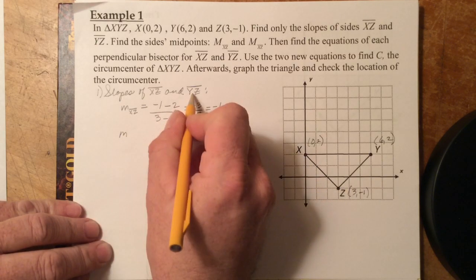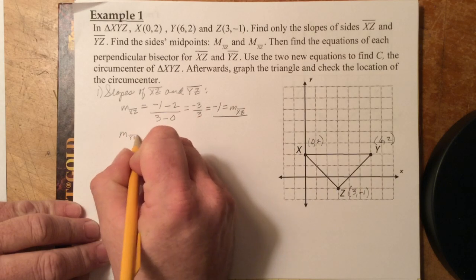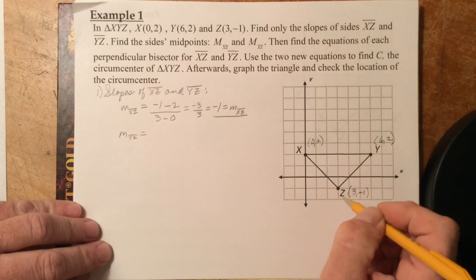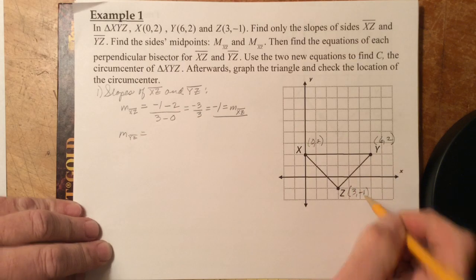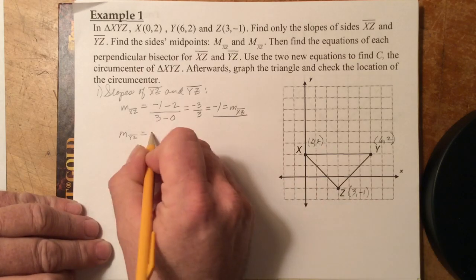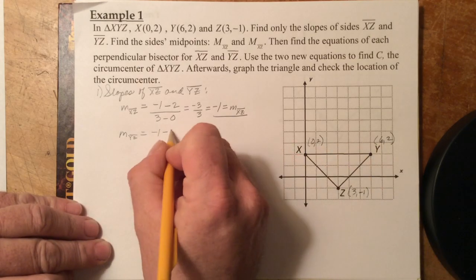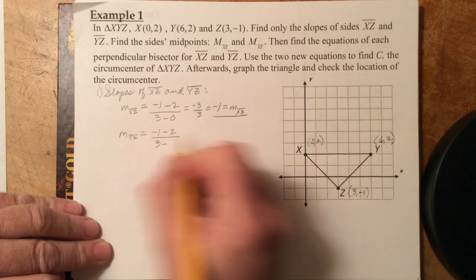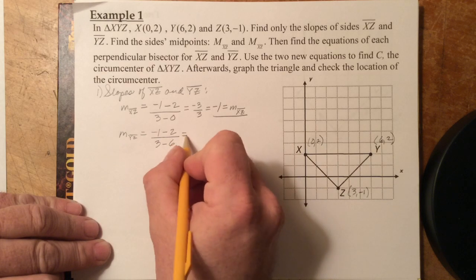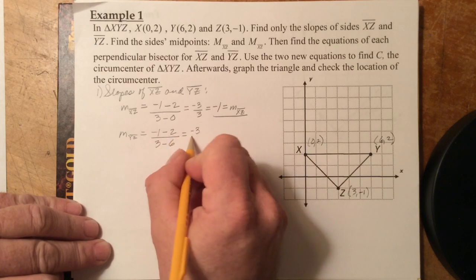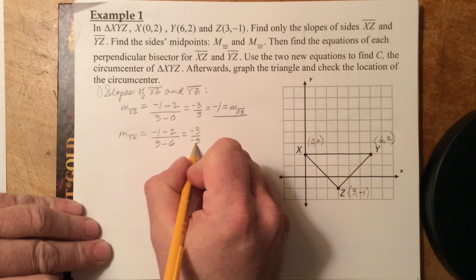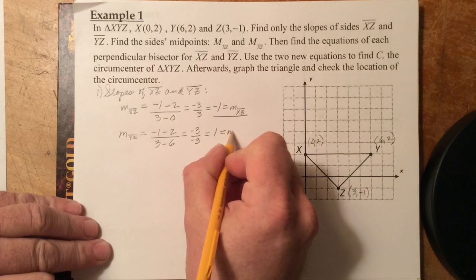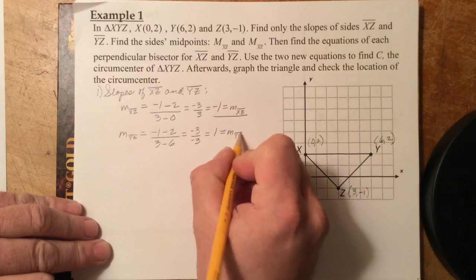Then the slope of the other side, yz, this one right here. Take the endpoints, y and z. I'm going to let z be my second point. Using the slope formula, I start with y2 first. Negative 1 minus 2 over x2 is 3 minus 6. Simplifying, negative 1 minus 2 is negative 3, and 3 minus 6 is negative 3. Negative divided by negative is positive, and 3 divided by 3 is 1. So the slope of side yz is 1.